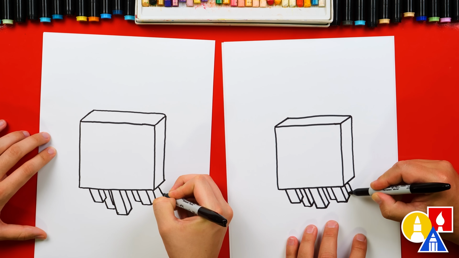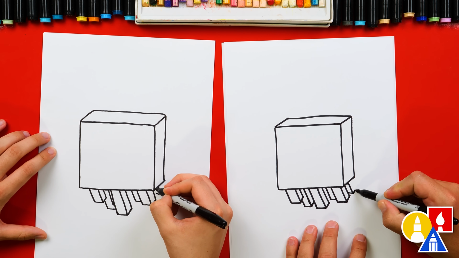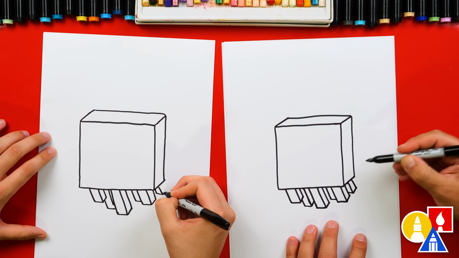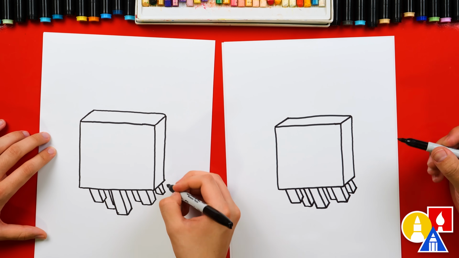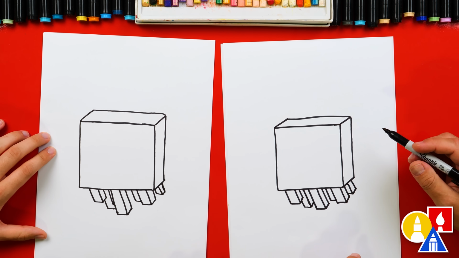And then we can add one more little guy way back here. I'm going to draw just a diagonal line, and then a straight one coming across, and then a diagonal line again, and then connect it in. Yeah, that's a little funny one. I like it. It's a little guy.